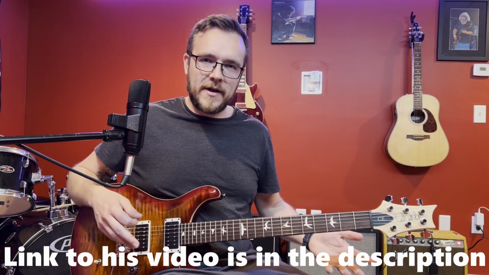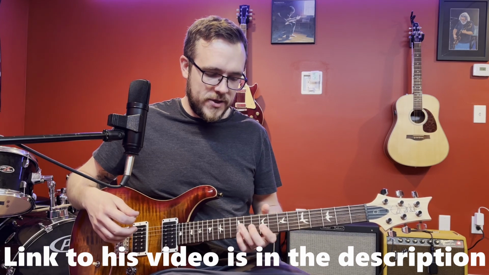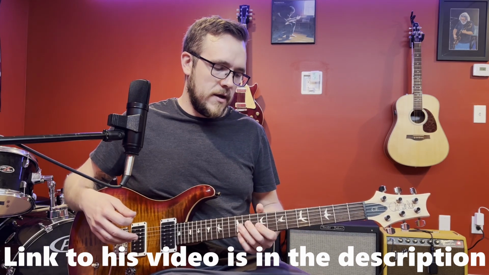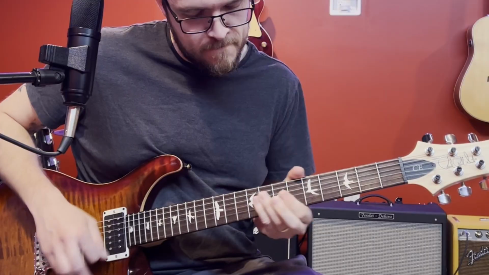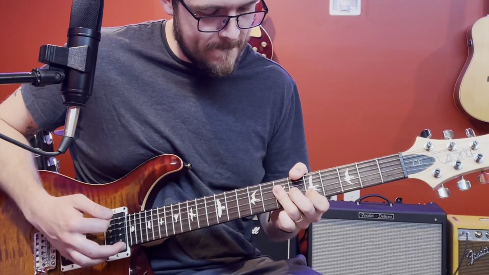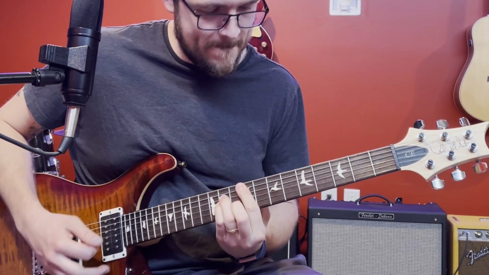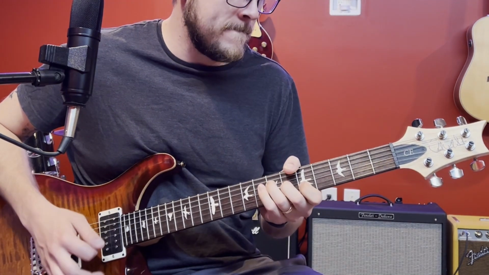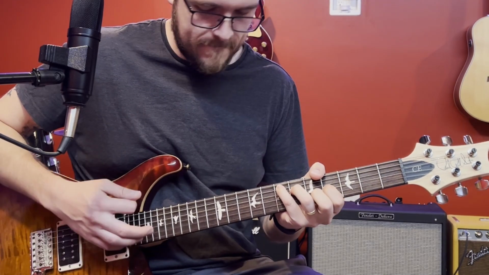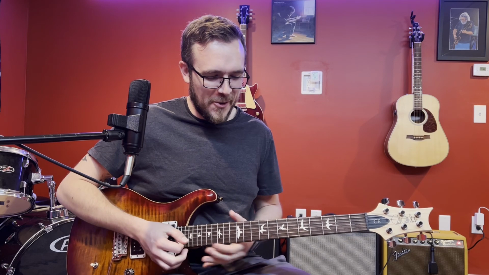And one other thing, what Guthrie Trapp was playing was cool. It was B minor to F sharp minor to A to E. And that's really cool.